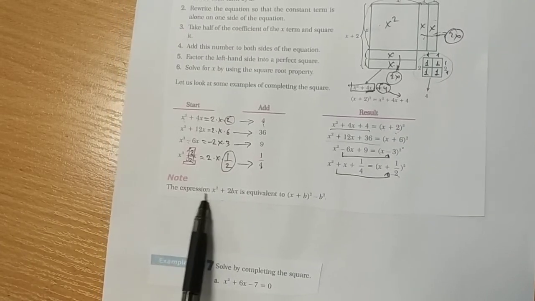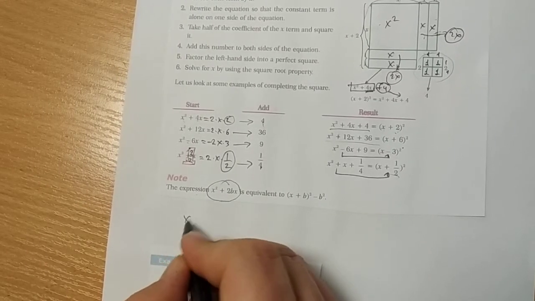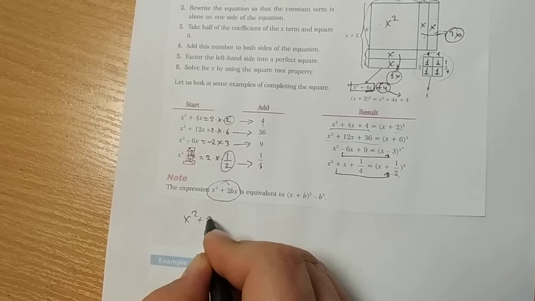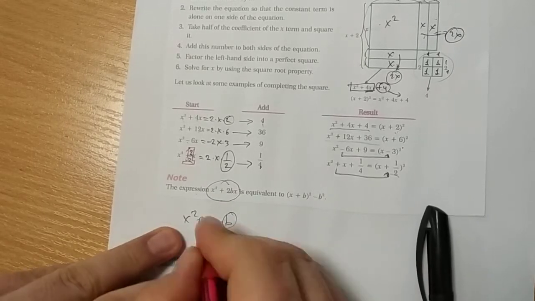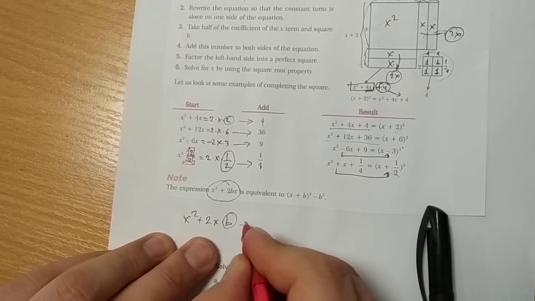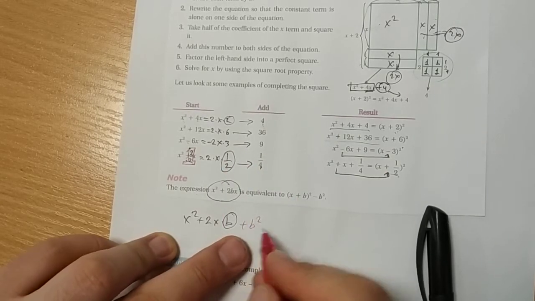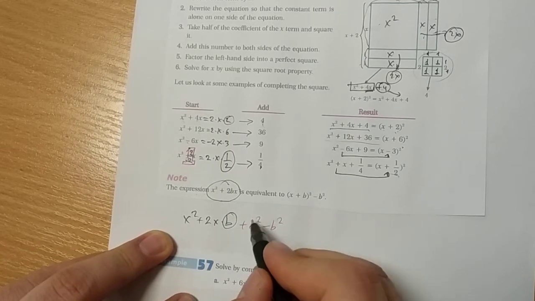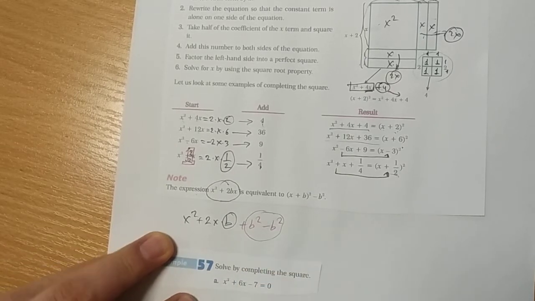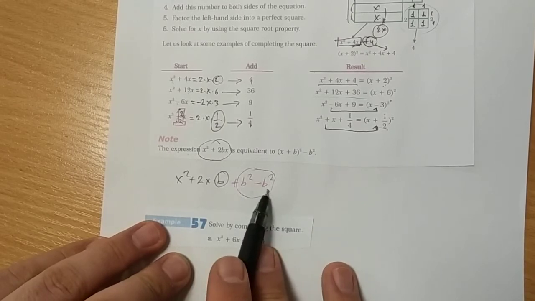Actually, we can express this given example in general form. Look, x squared plus 2 times x times b. What is the second one? This is b. But we don't have b here. So we need b squared, isn't it? The squared number, the second one. So we can add and subtract this one. Why? Because this is already 0, isn't it? We can add and subtract.